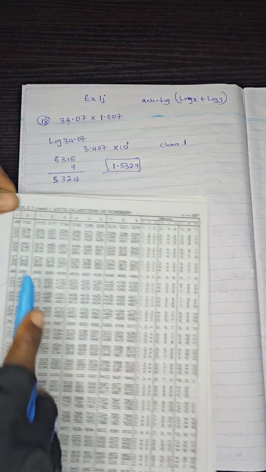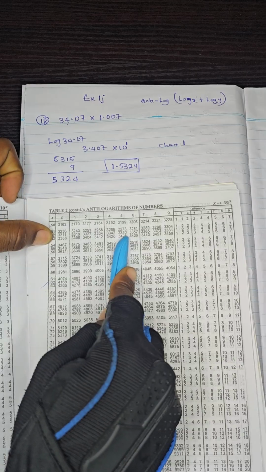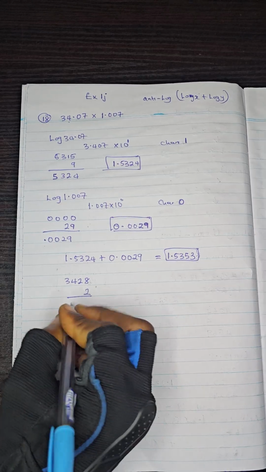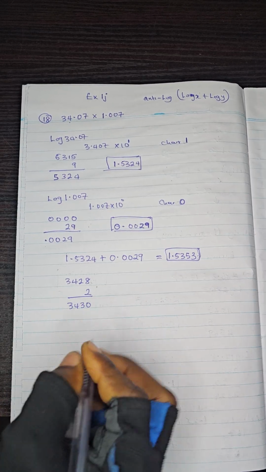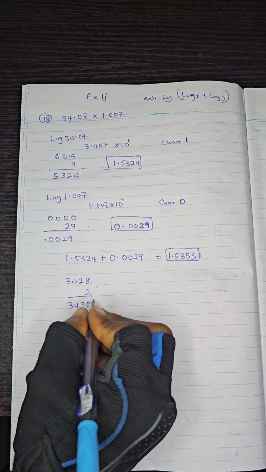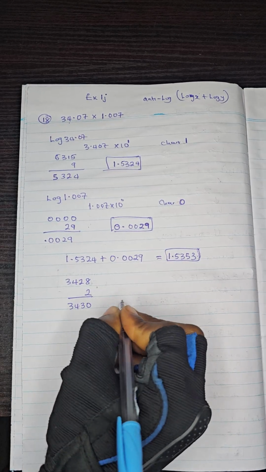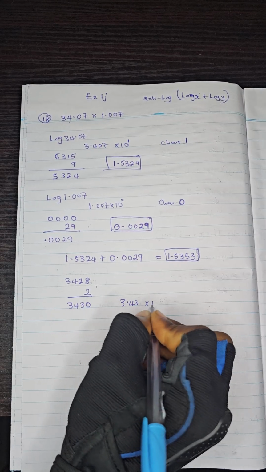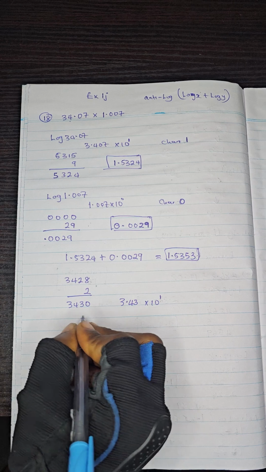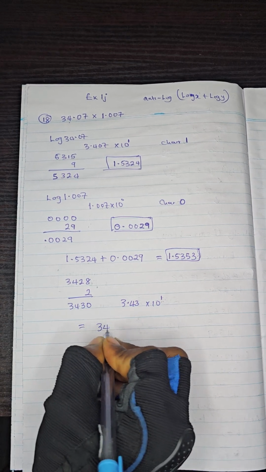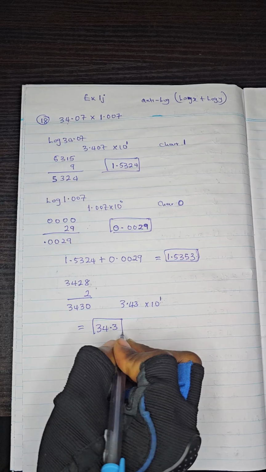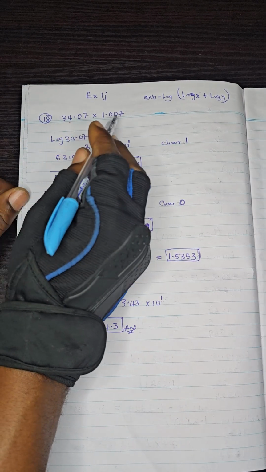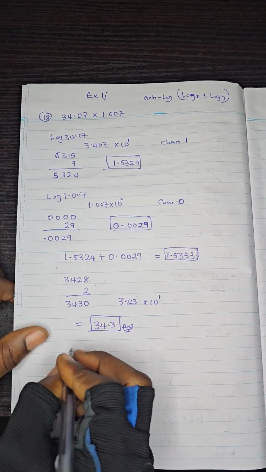3428. Difference of 3 is 2. So when you add it, you have 3430. So you're now bringing in your characteristic. It simply means 3.43 times 10 raised to power what? The characteristic 1. So your final answer is 34.3. So the next thing we are going to do is solve this using our calculator to know if we are getting close to what we have here.